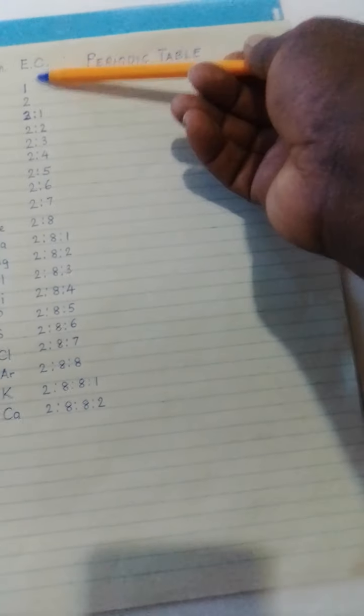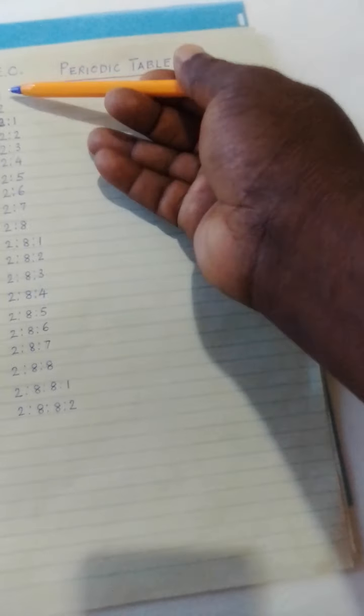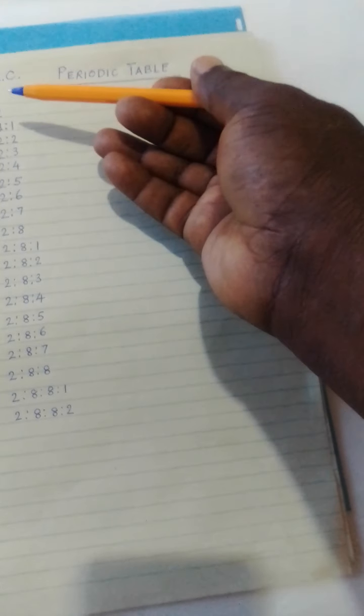Now, as we go down this list of elements, you notice that we begin from 1 up to 2, then from 1 up to 8, then from 1 up to 8 again, and we start all over again, and so on and so forth. That means that as we go down the list of the elements, we periodically come across elements which have similar chemical behavior. And because it is periodic, we treat it as a cycle, a cycle, something that repeats itself.